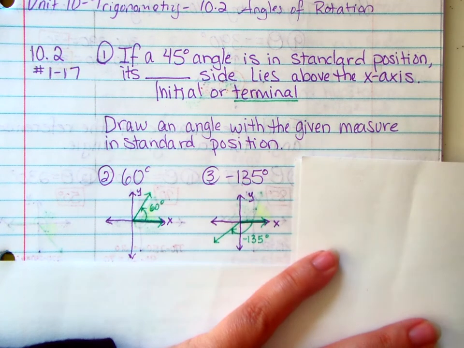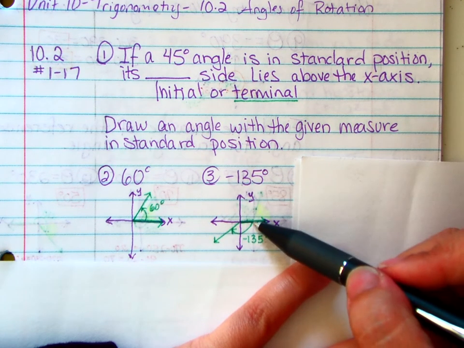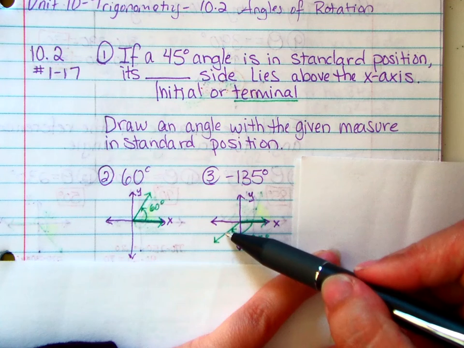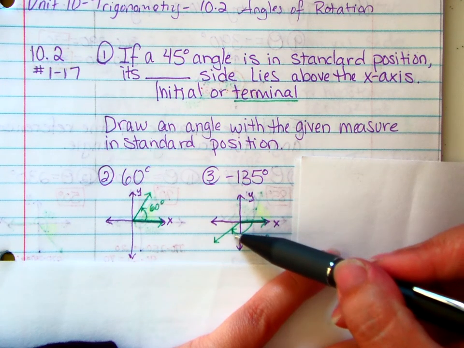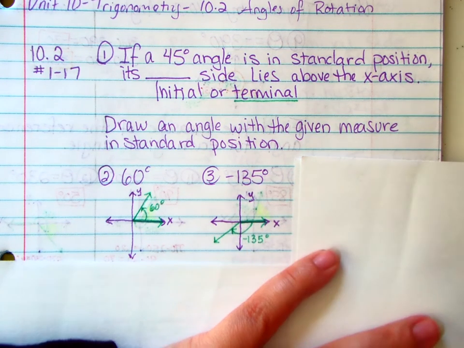Negative 135 degrees. Remember, negative, we have to go clockwise. So we are going backwards. That was negative 90, add a little more, and I'm at negative 135.